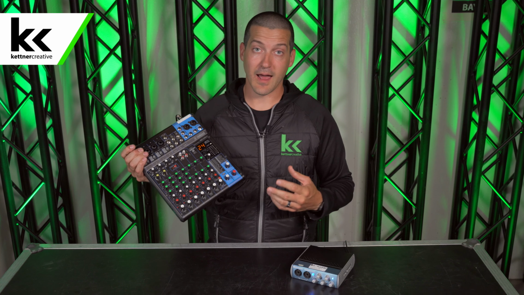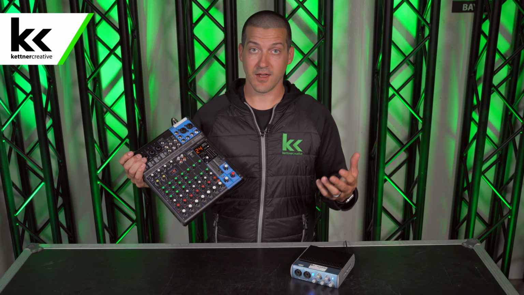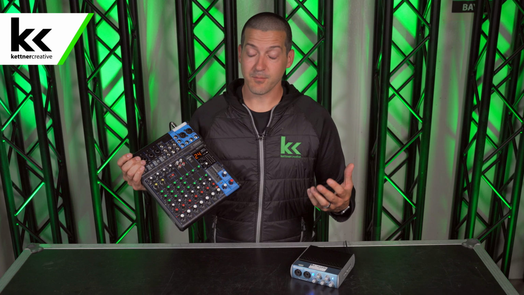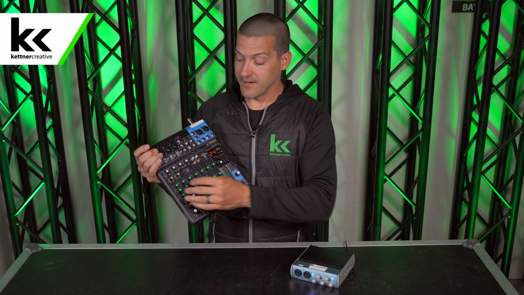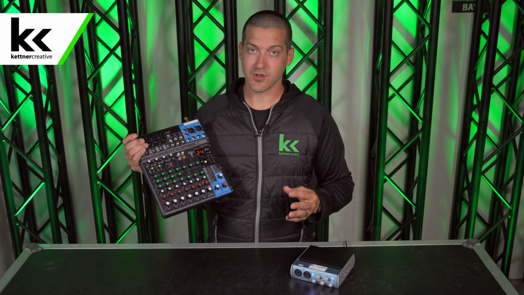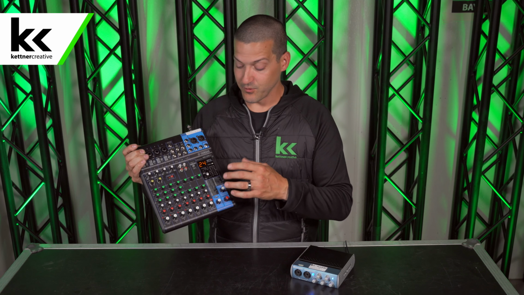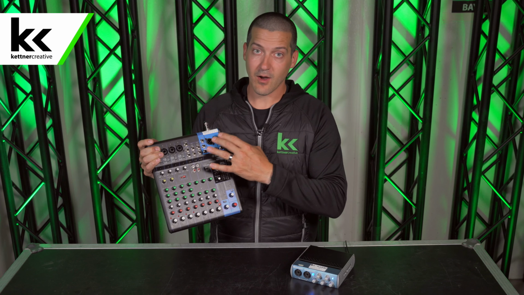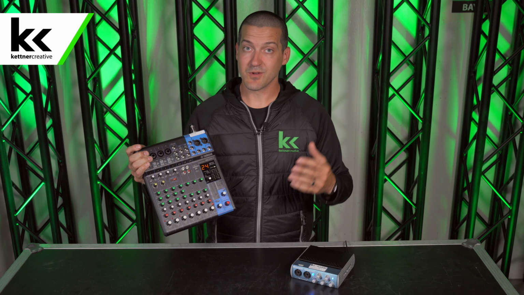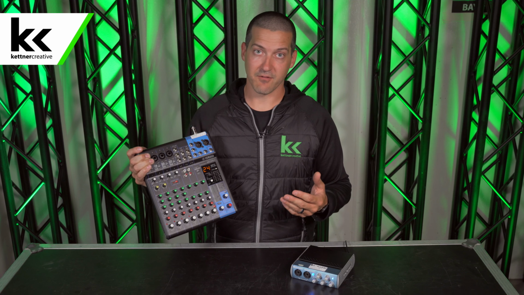But these are what I would call destructive changes. Destructive changes to me means that you cannot undo them after the fact. If you add compression to one of your vocal channels on this device, you cannot undo that afterwards in software. It's impossible to undo compression. Also, if you add effects like reverb and it gets mixed down, you're sending the stereo output to your computer, and you can't remove that reverb after the fact.